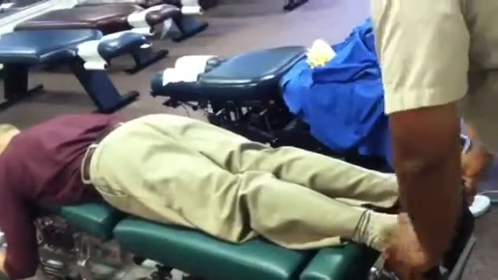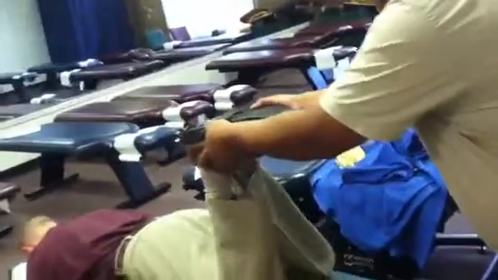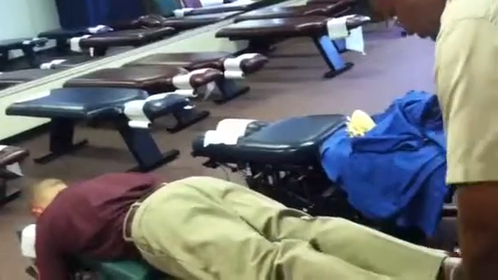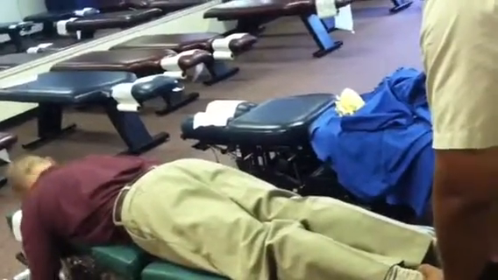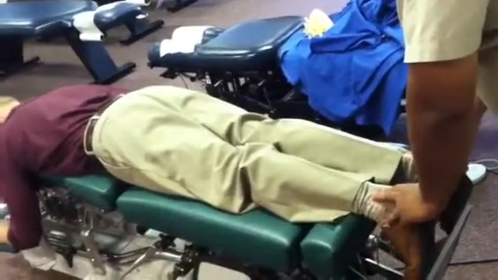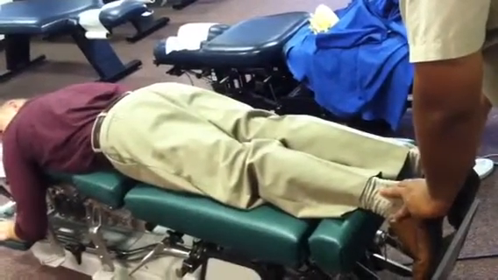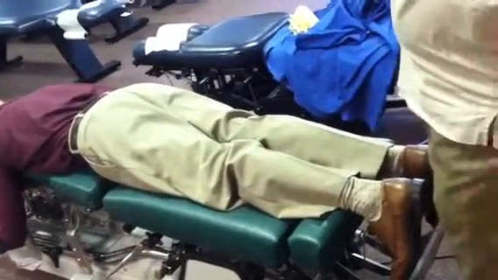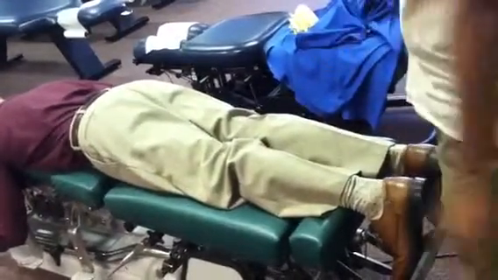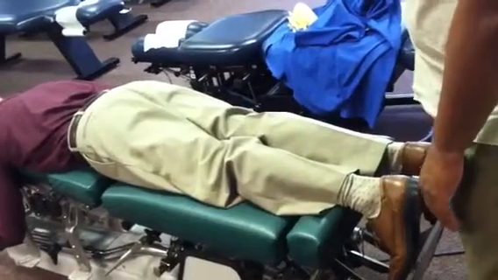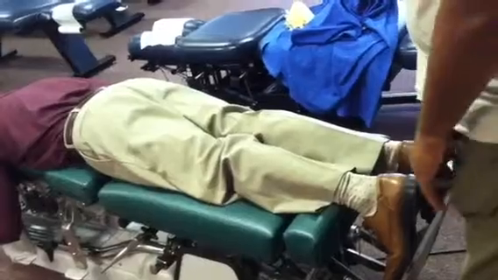We'll do the post check. The legs are still balanced. We will bring them into flexion and they stay balanced. He rotates his face right. They stay balanced, back in the center. He rotates his face left and they stay balanced, back in the center. Okay. Unilateral AS occiput. Okay. Unilateral PS occiput.